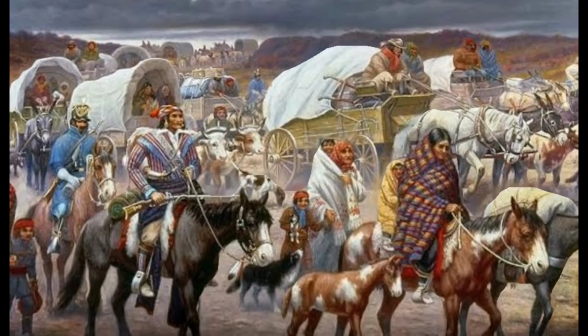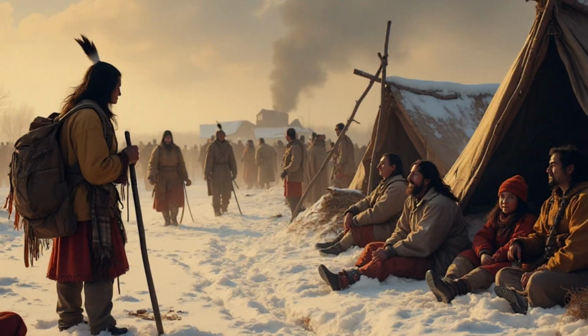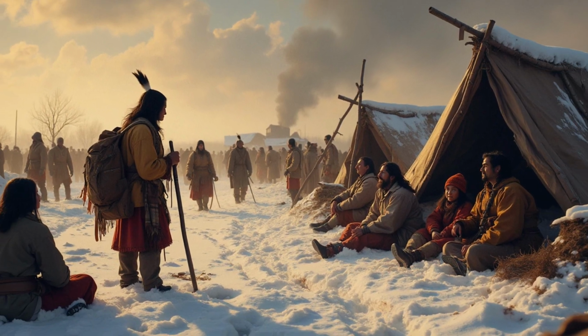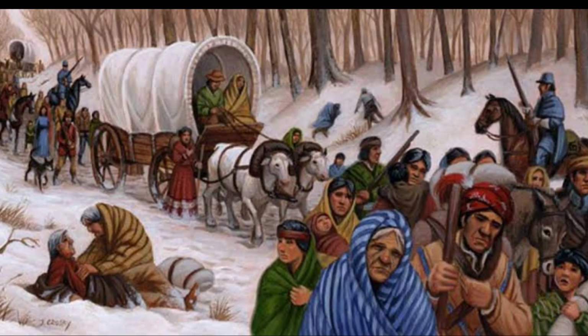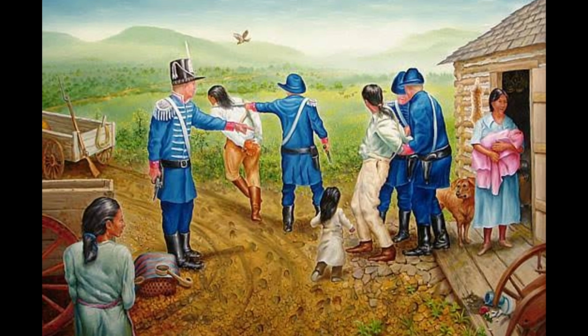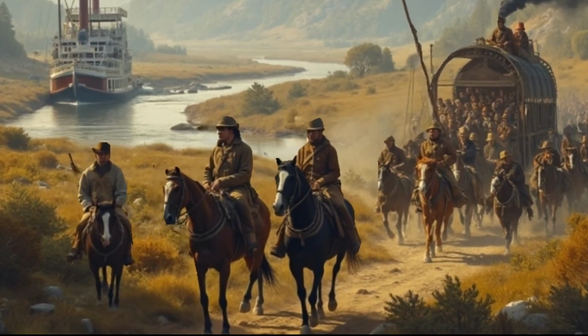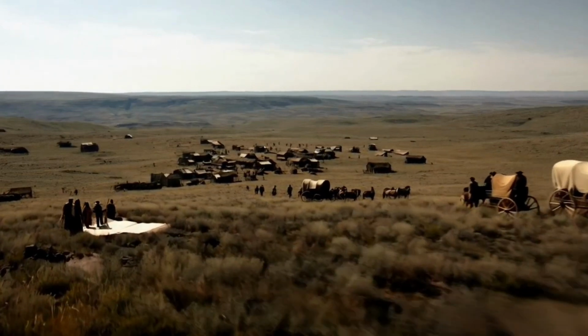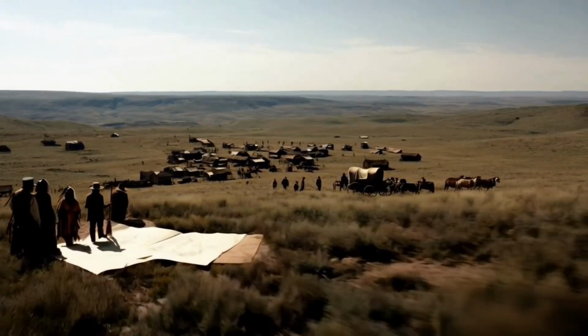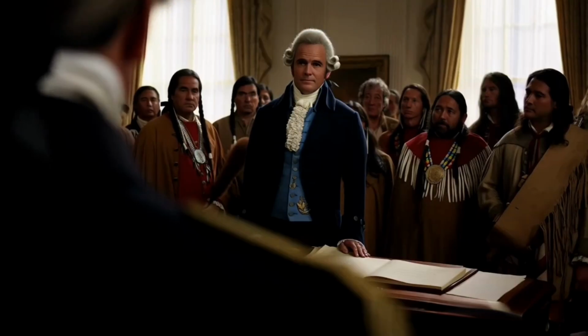Today, we're diving into a significant and often painful chapter in American history, the Indian Removal Act of 1830. This act reshaped the landscape of the United States, and it also had profound and lasting effects on Native American communities. So, let's explore what led to this legislation, its implementation, and its consequences.